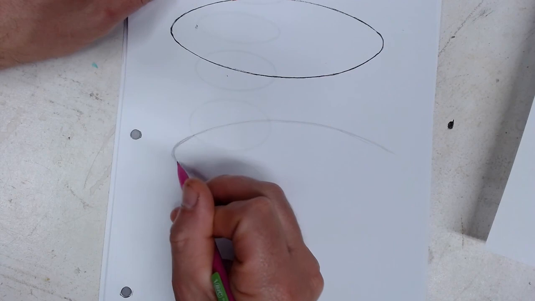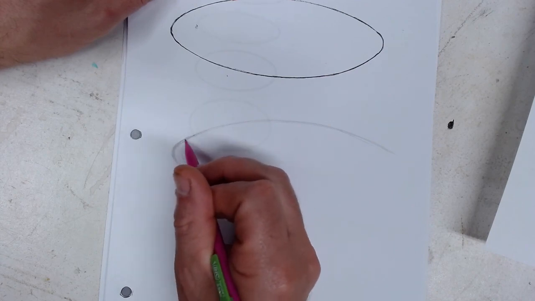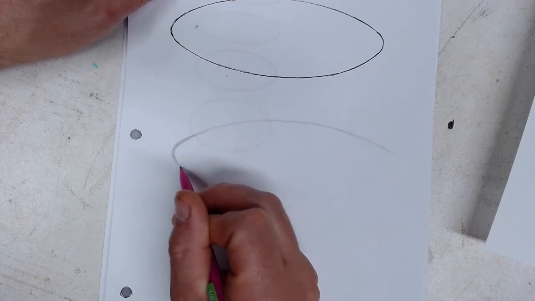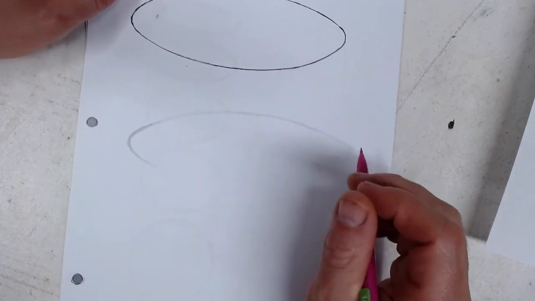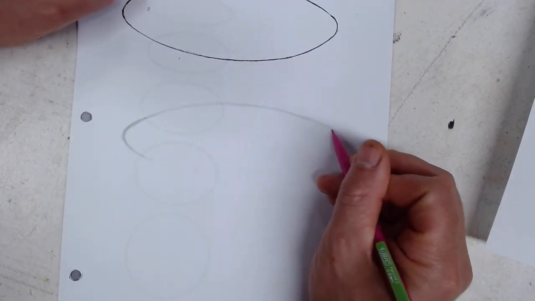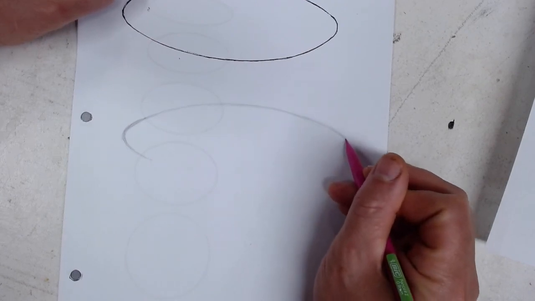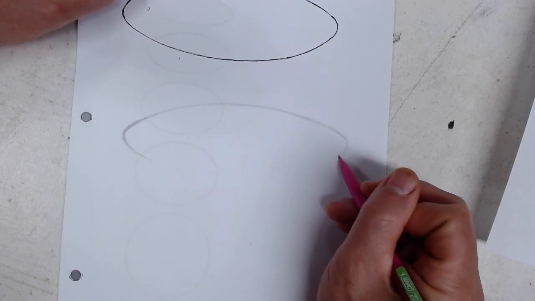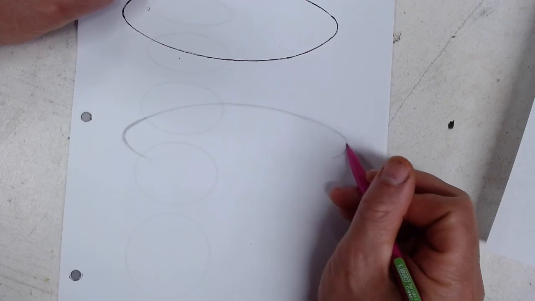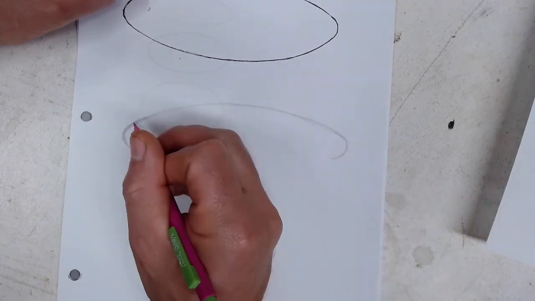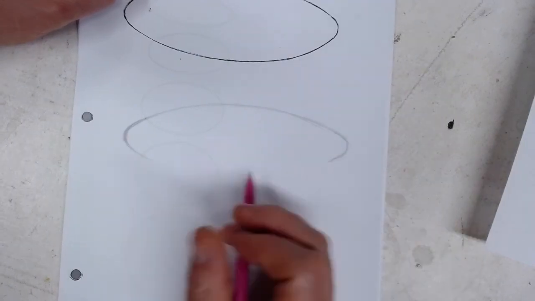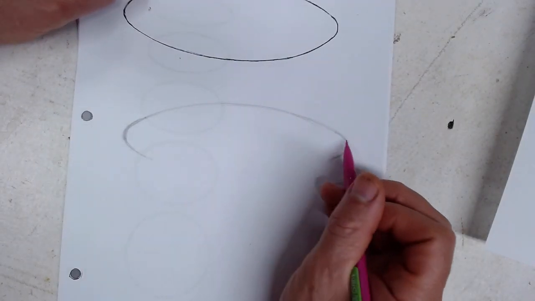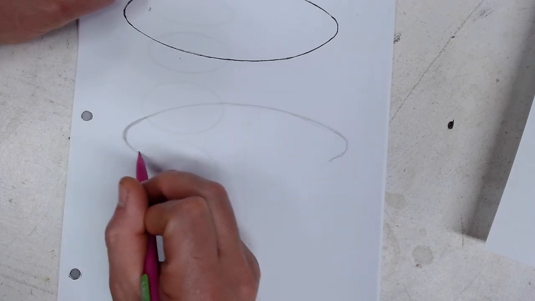So you see I'm kind of being sketchy with it, kind of drawing and redrawing. And then I'm going to show you my process to go back and clean that up. So come over here. Try to repeat the same kind of curve as I've got over here. This might end up a little more curved than this one. Okay. And then I'm just going to try to repeat this arc down below.